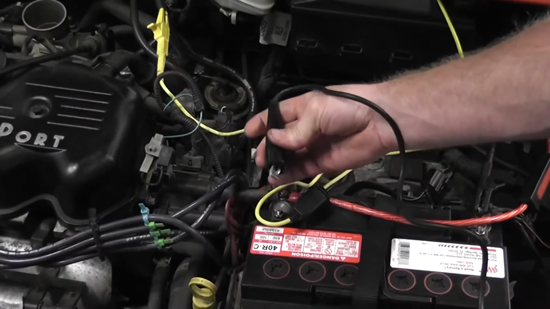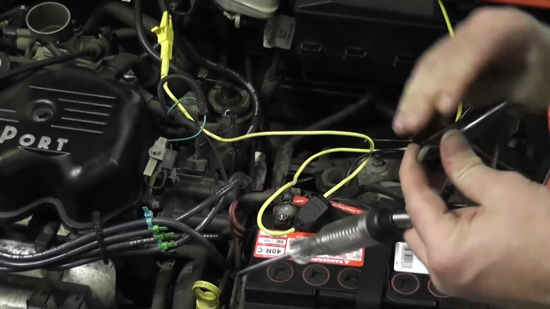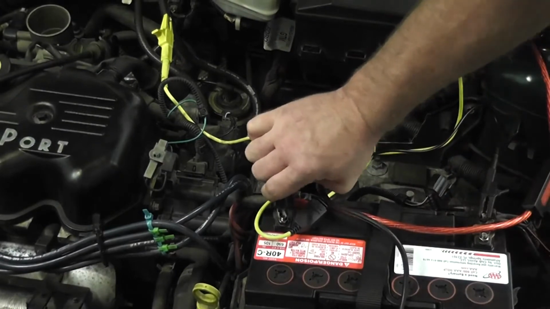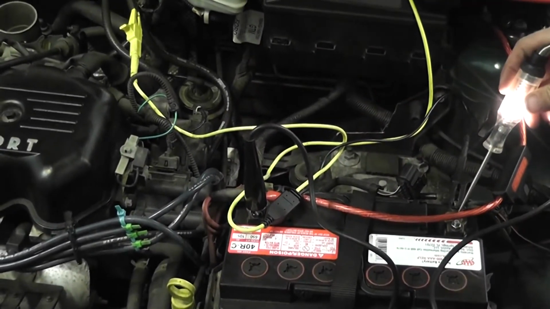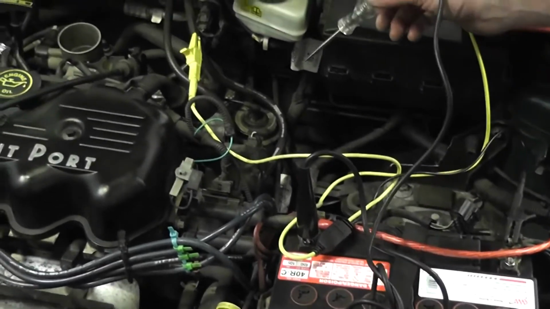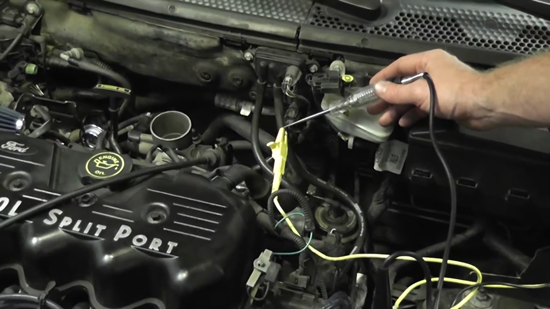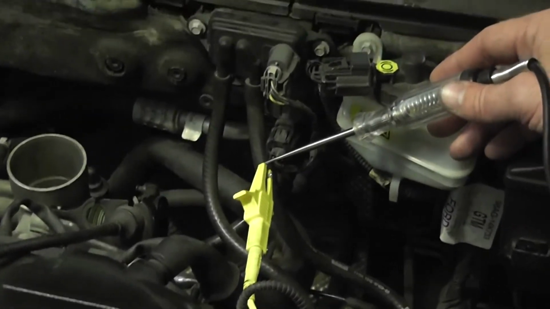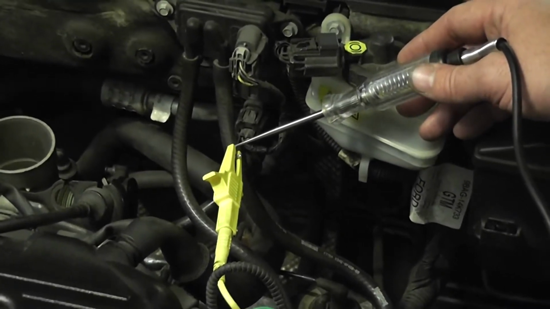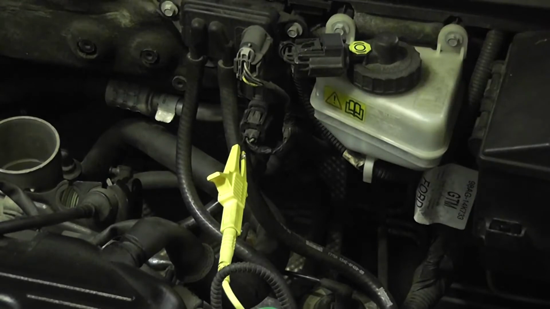And we always want to double check our test light and make sure it functions. So when we touch ground, you can see that that test light is lighting. And we're going to go over and touch it on the T-pin. So we are touched on that T-pin right now, on the control wire, and you can see that that test light is not lighting. So what that means is our circuit is not being turned on.